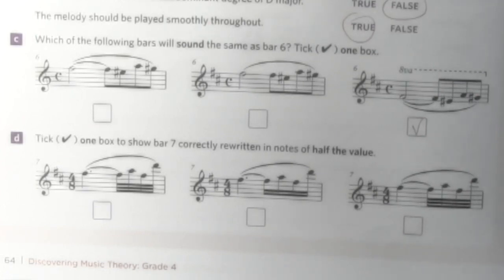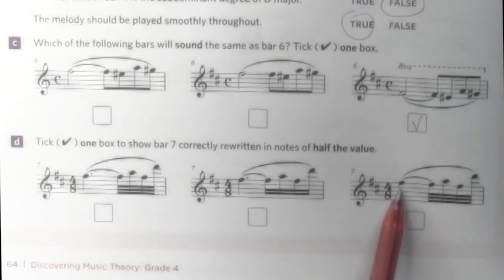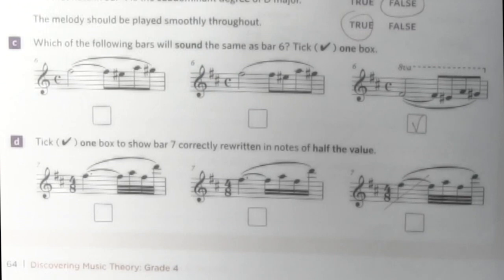In the last question, we need to tick the box that shows where bar 7 has been correctly rewritten half the value. So half the value, first of all, yes, is 4/8. So we need to put every value down quicker. A dotted minim will become a dotted crotchet, so this is incorrect already.